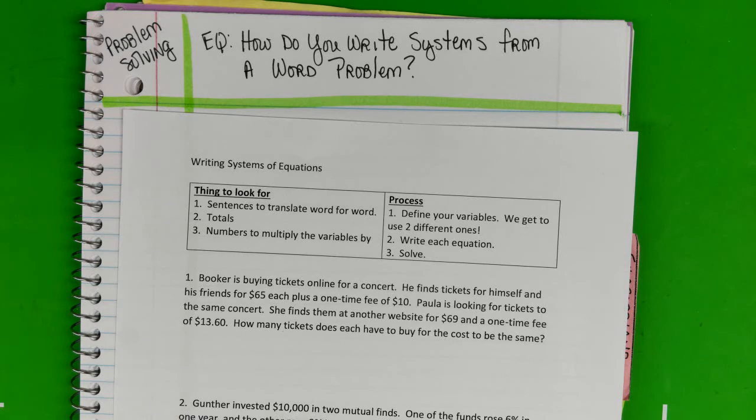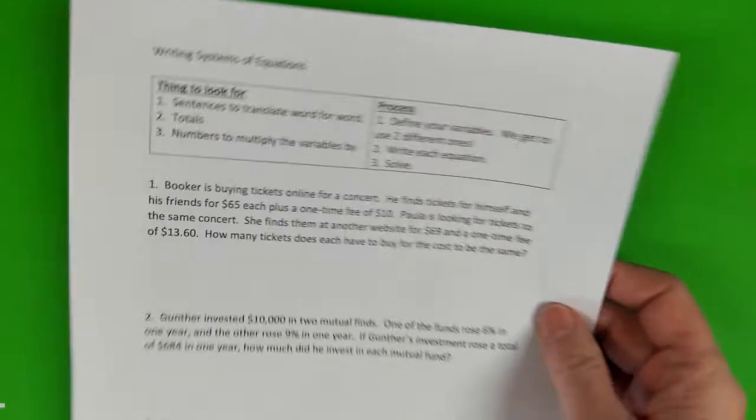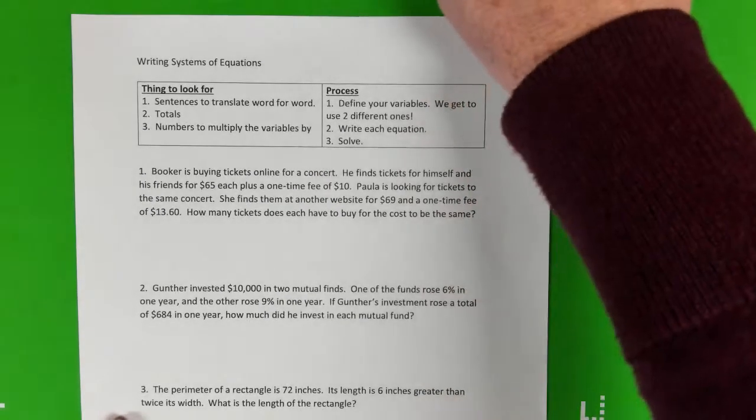Okay, so make sure you have your essential question written down. How do you write systems from a word problem? And then restart the video when you are ready.